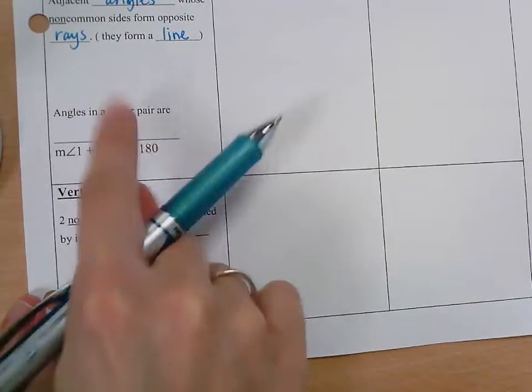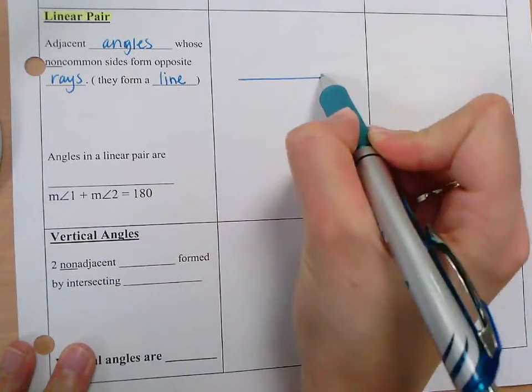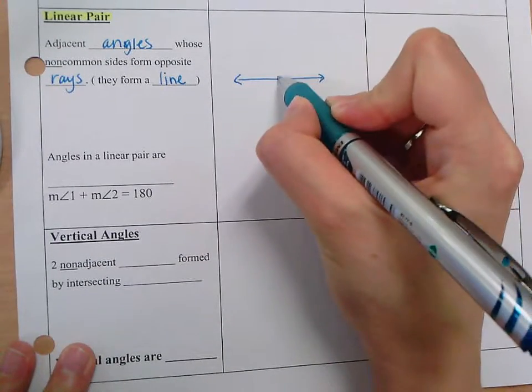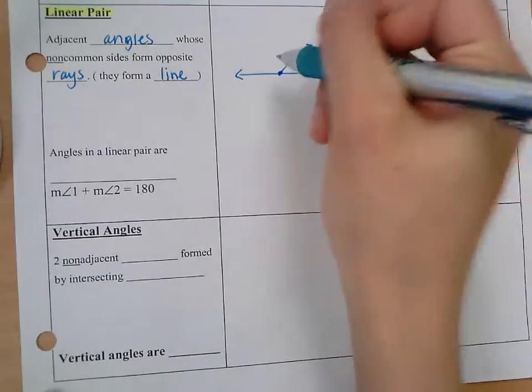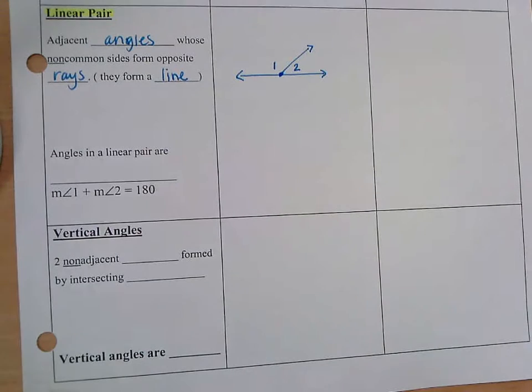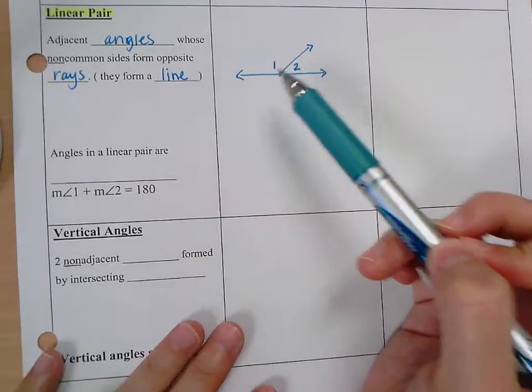So actually, I'll fill in this part in a moment, but this is a picture of a linear pair. So here we have a line. So if I say this is angle 1, this is angle 2. Okay, so two adjacent angles, they share a vertex and have a common side. And then their non-common sides, these two sides form a line.